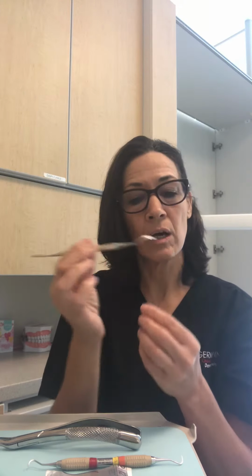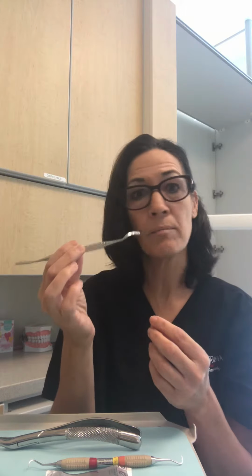You have the bone file, which is used to file the bone, portions of the bone during perhaps an oral surgery procedure. This would be contaminated with blood, bone, and tissue. It would need to be heat sterilized.